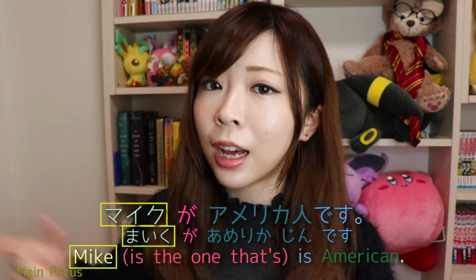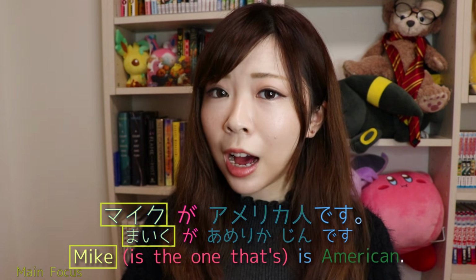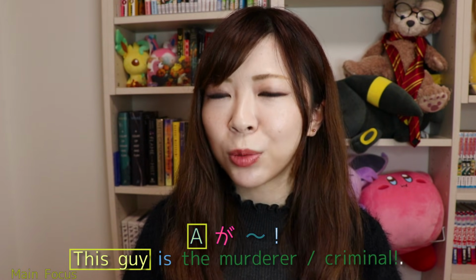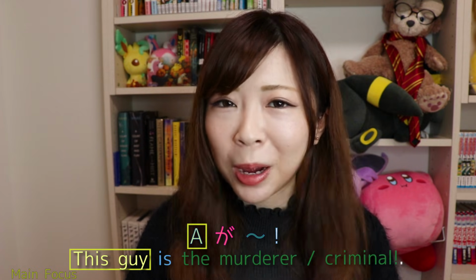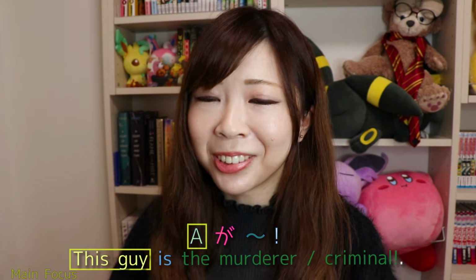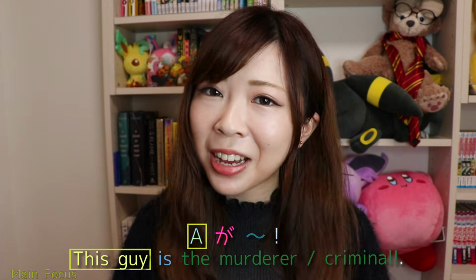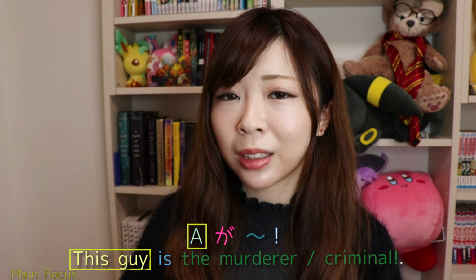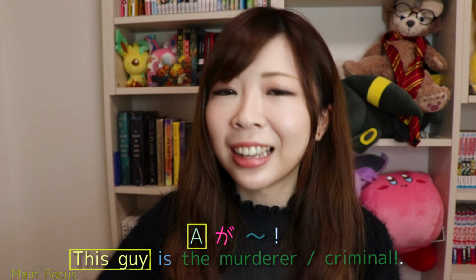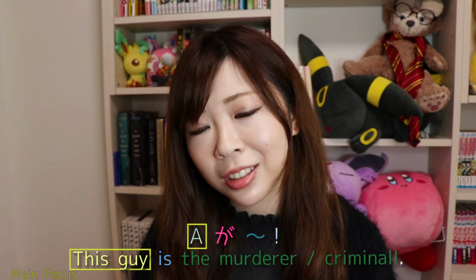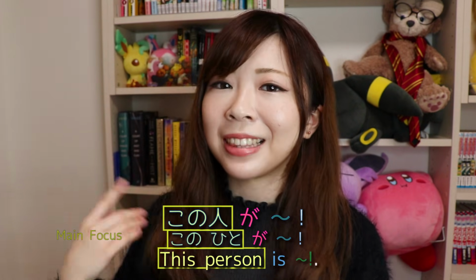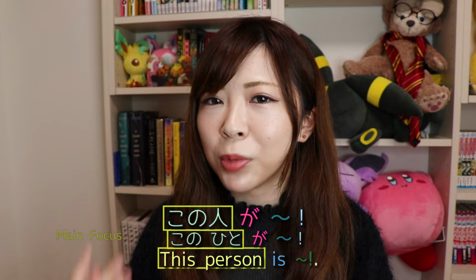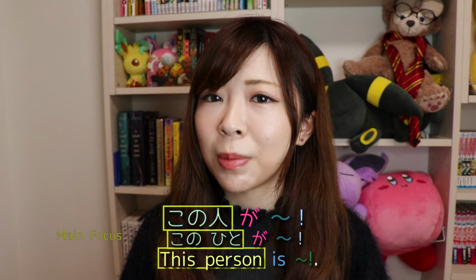So, マイクがアメリカ人です. This ga particle is perfect when you guess who the criminal is, when you watch mystery or crime dramas. This guy did it, or this guy is the criminal, this guy is the murderer. In that sentence, the ga particle is perfect because you want to say this guy. So this person, you can say この人, but if you want to say this guy, kind of in a hateful way, you're guessing who the murderer is, then you don't want to be polite about him.